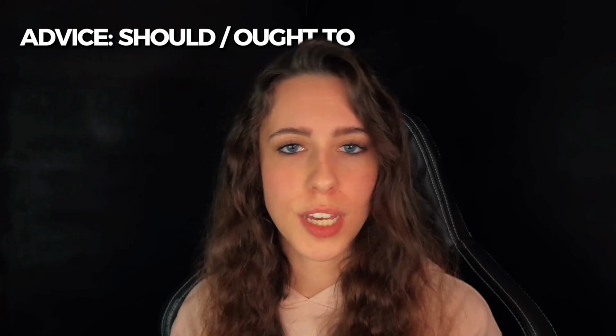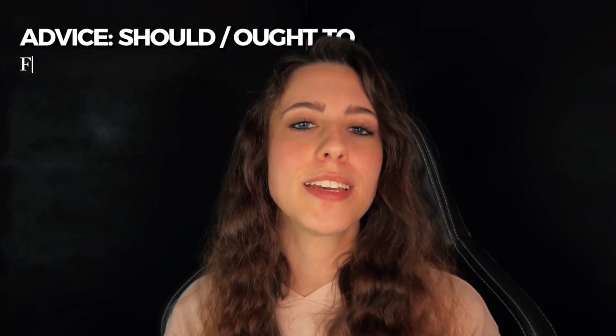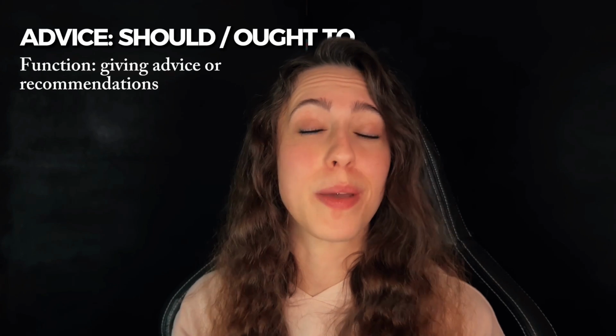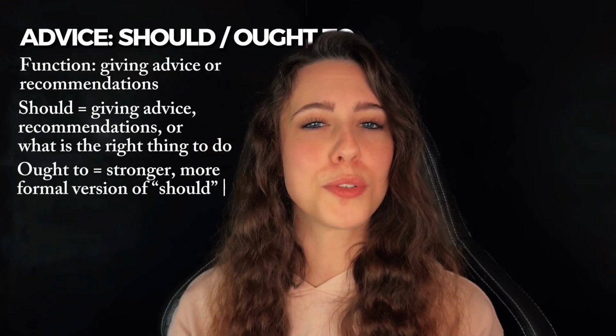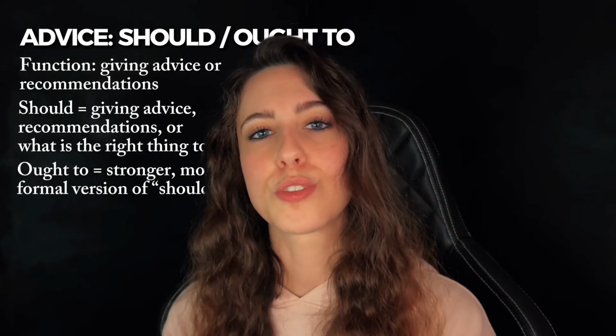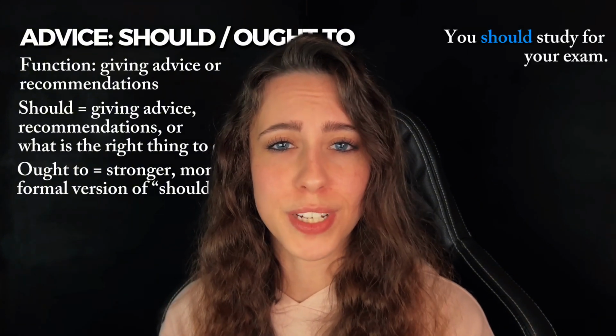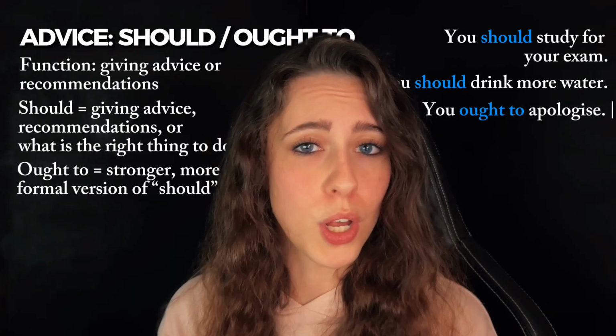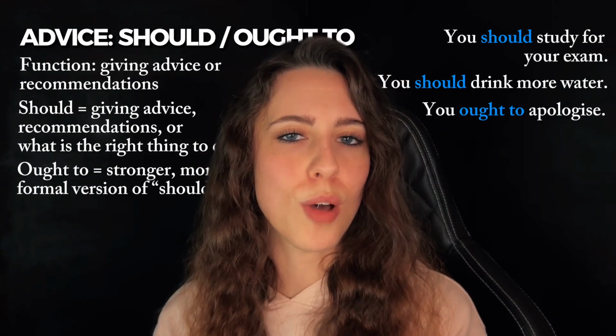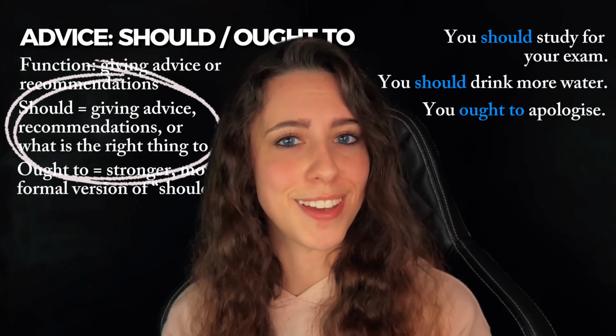The fourth group we're going to be looking at is advice, should and ought to. The functionality here is giving advice or recommendations. Should is used for giving advice, recommendations, and to say what the right thing is to do. And ought to is just the stronger, more formal version of should. For example, you should study for your exam, you should drink more water, you ought to apologize. But it is a lot more common to use should in everyday English.